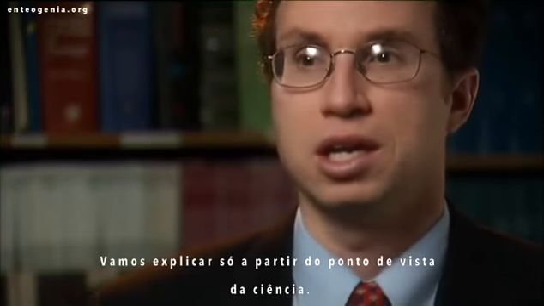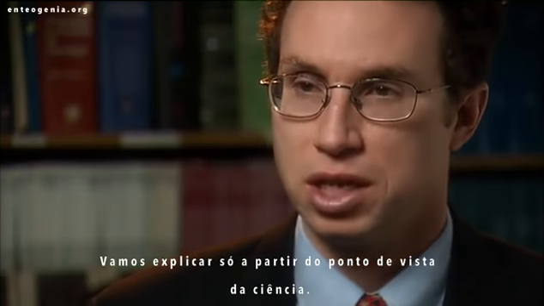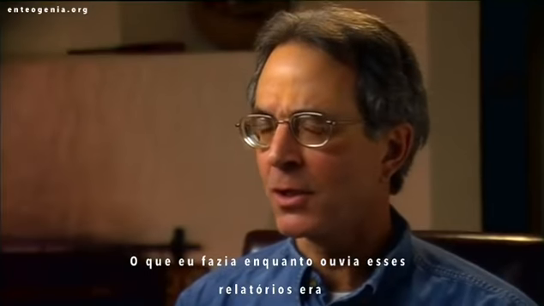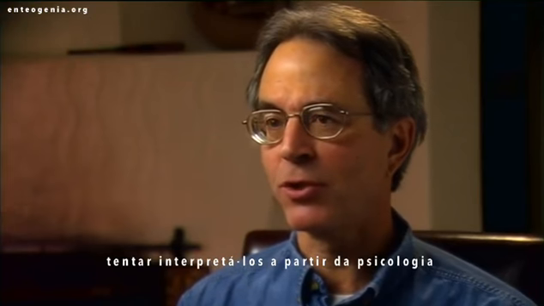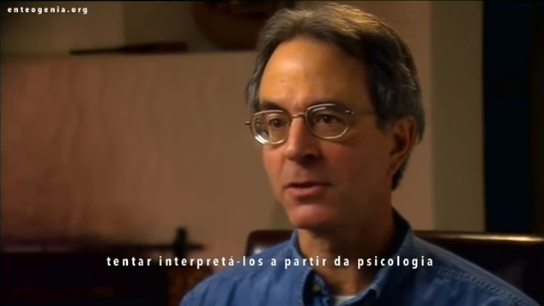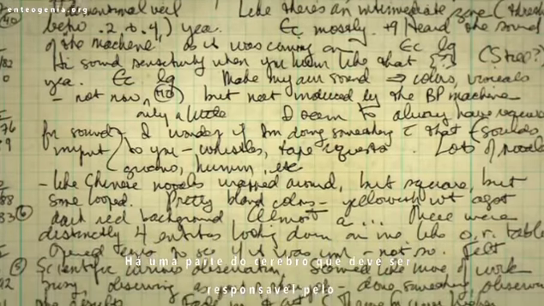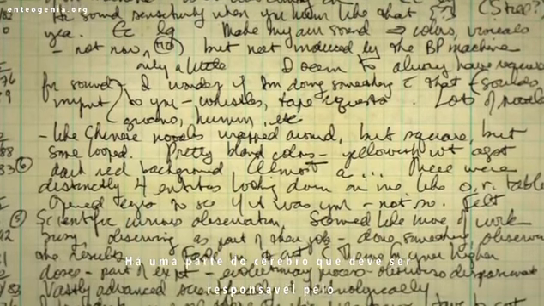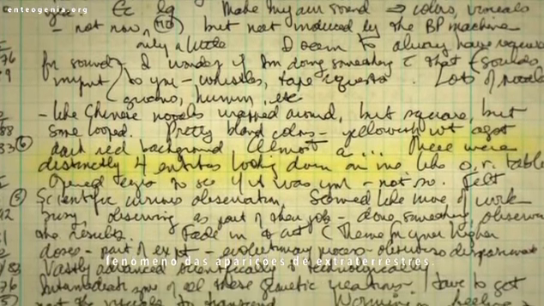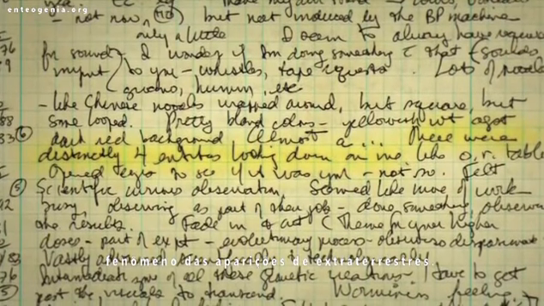I don't think you can just say, let's just explain it away on the basis of science. What I was doing early on, when I was hearing these reports, was interpreting them, calling them psychological or brain chemistry aberrations or whatever, that there was a part of the brain that was being dinged that was responsible for the alien appearance phenomenon.